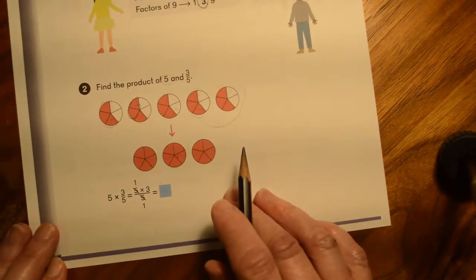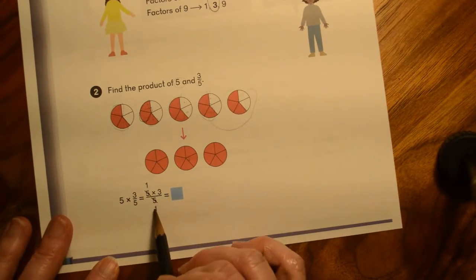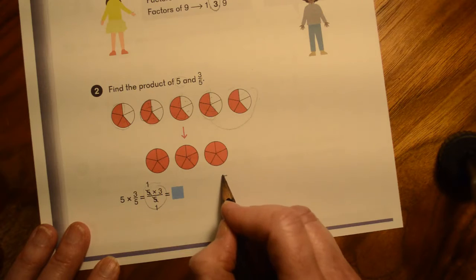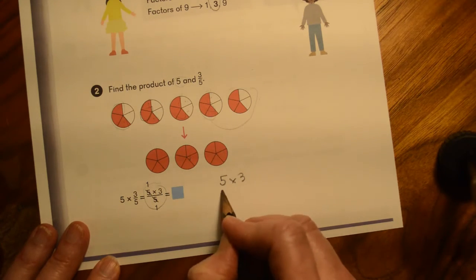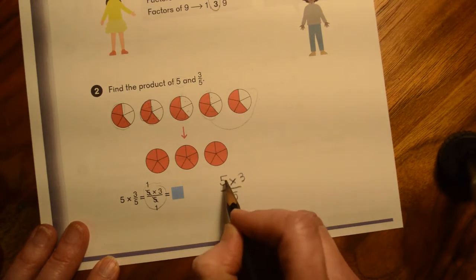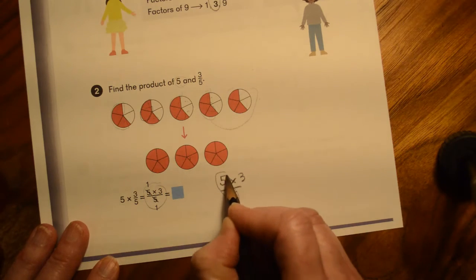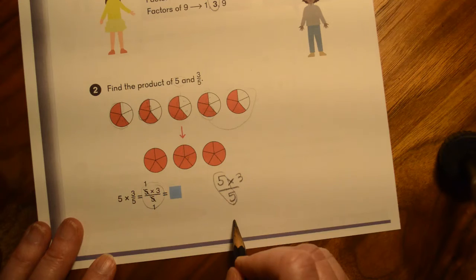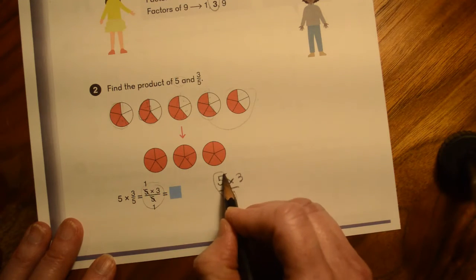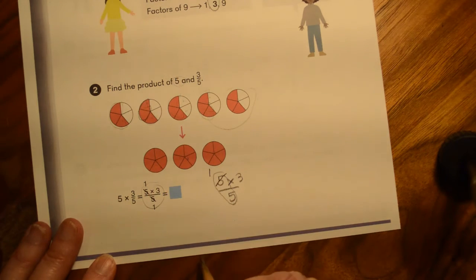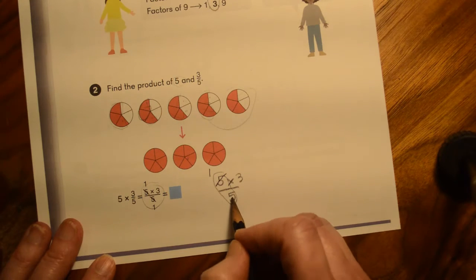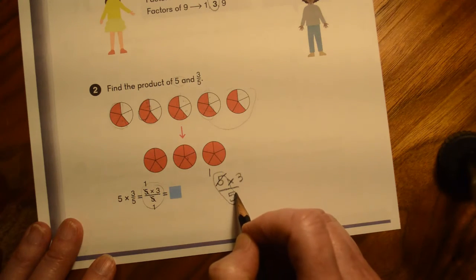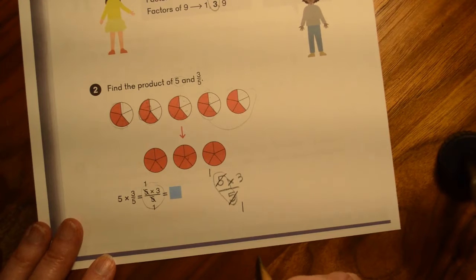So visually we can see what the answer is going to be. It's going to be 3. But let's do that mathematically. So again, I'm going to write it over here. 5 times 3 over 5. So I want you to see there are the 2 things that share a common factor. They both have a 5 in them. All right, so when I do that, I'm going to take 5 and divide a 5 out, and all that's left is 1. I'm going to take the 5, divide a 5 out. Again, that's the common factor. All that's left is 1.